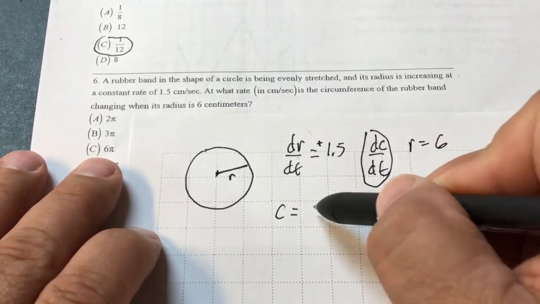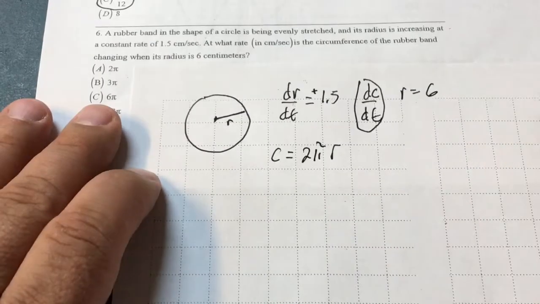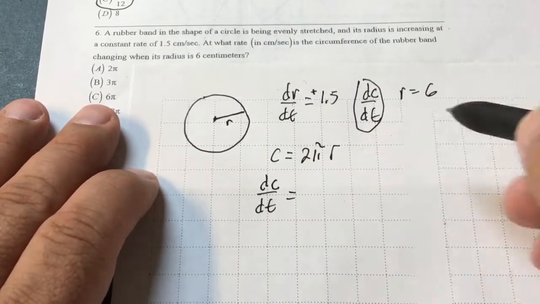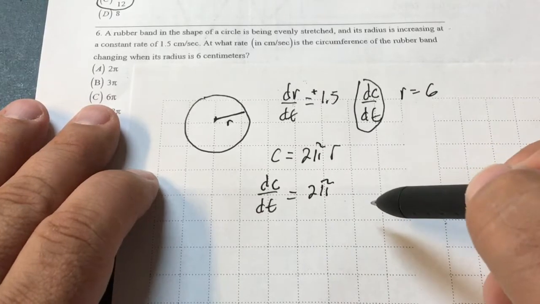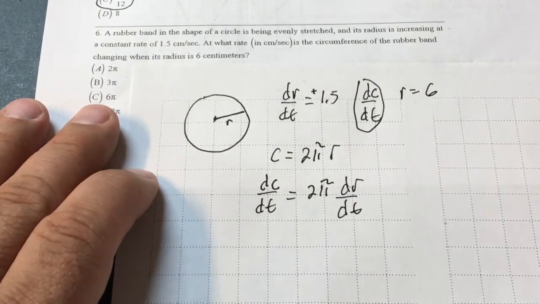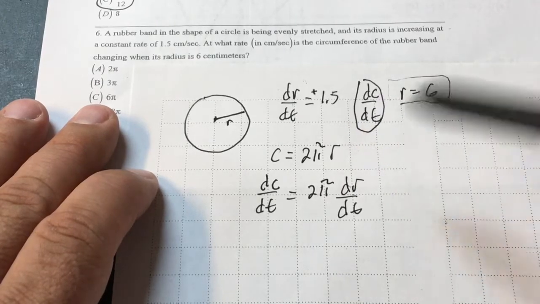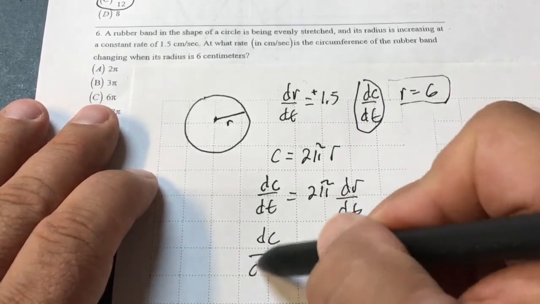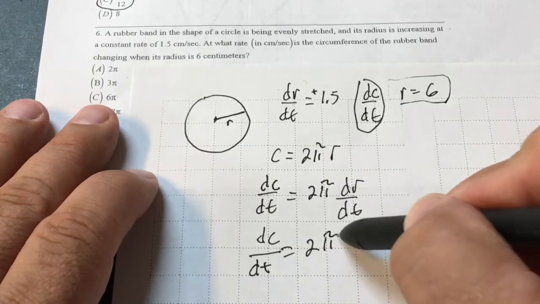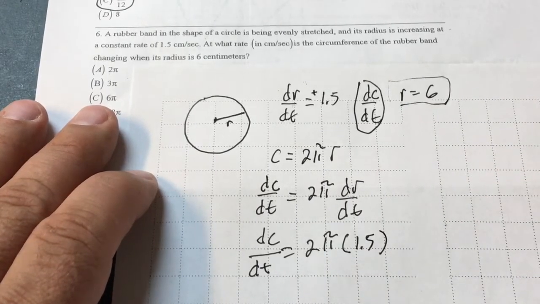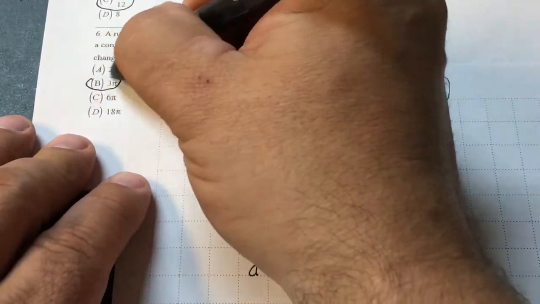So c equals 2 pi r. We'll take the derivative of this, so that's going to give me dc dt equals 2 pi times the derivative of r with respect to t, which is dr dt. I guess I don't need the r equals 6. That was a distractor. But dr dt equals 1.5. So dc dt is going to equal 2 pi times 1.5, and that's going to give me 3 pi. And there it is. Choice B, 3 pi.